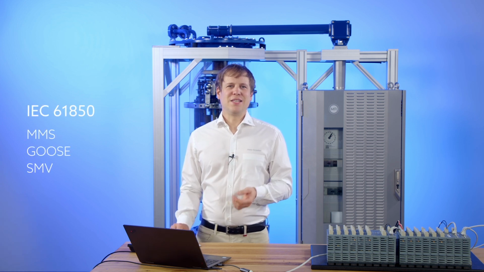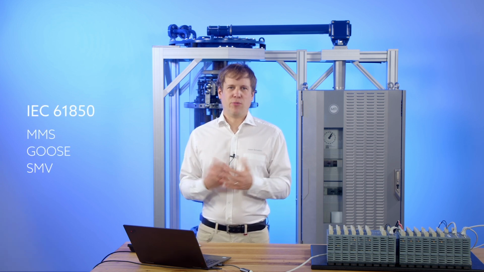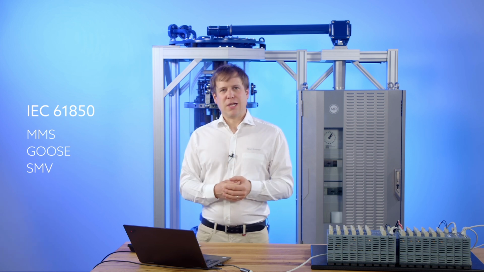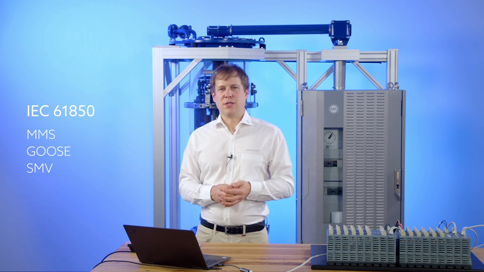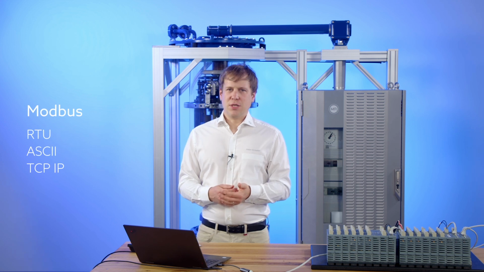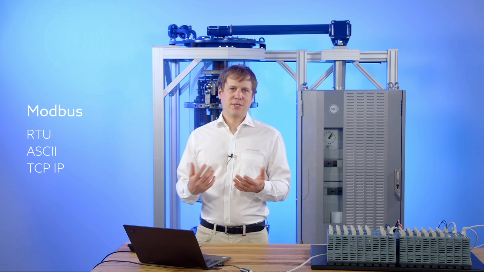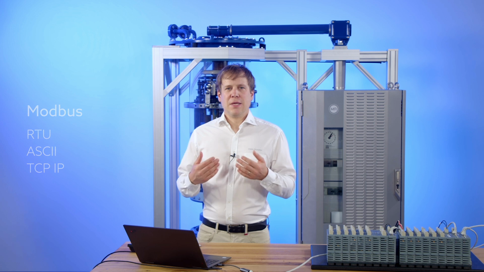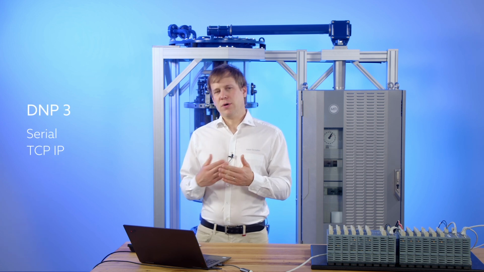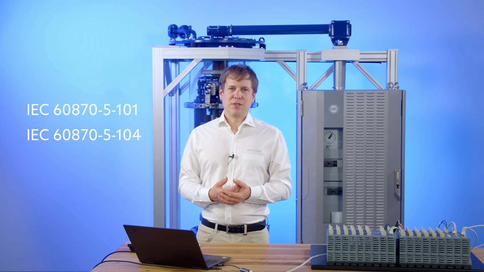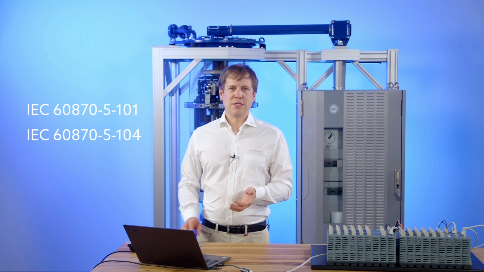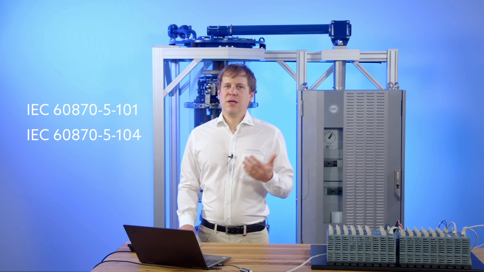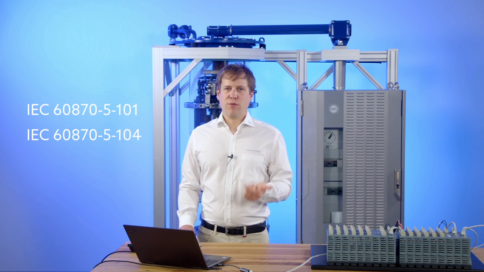Let's start with the common protocols we offer. So, for sure, the IEC 61850, a very prominent protocol, can be selected here easily. I'll show you how that's done in a bit. Modbus, RTU or TCP/IP, is both on board as a default. DNP3, as a serial or TCP/IP protocol, as well. The IEC 60870-5-101 is supported, as well as the 60870-5-104.